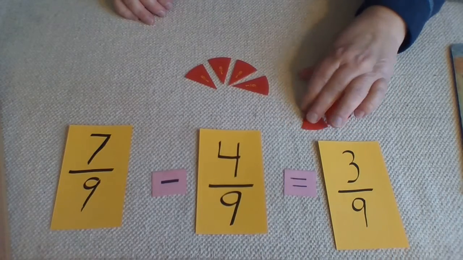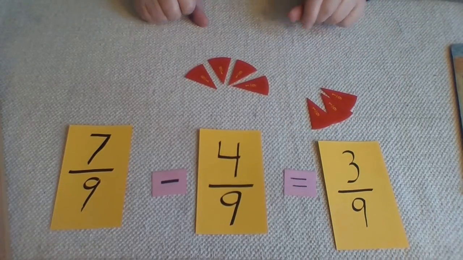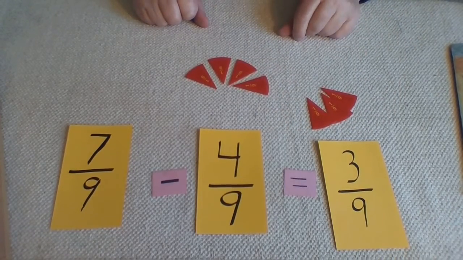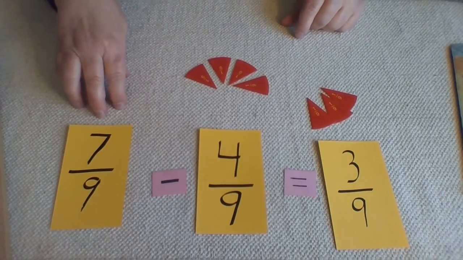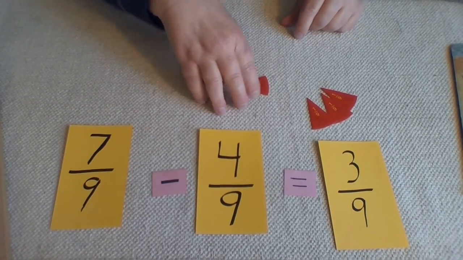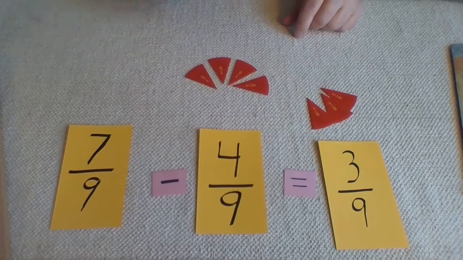Notice again, this whole problem is dealing with ninths. We didn't change anything in the denominators, just how many. We had 7 of them, we subtracted 4 of them, and we're left with 3 of them.